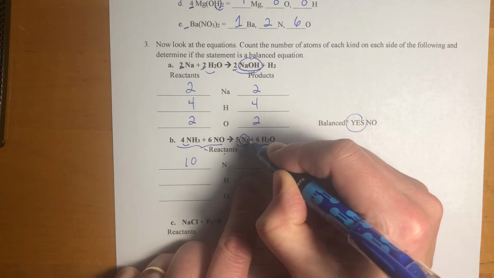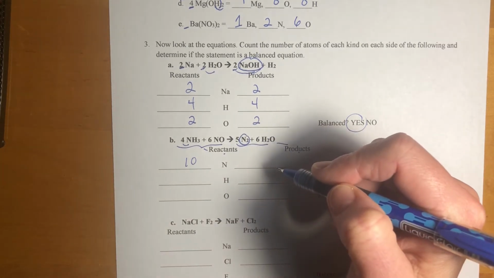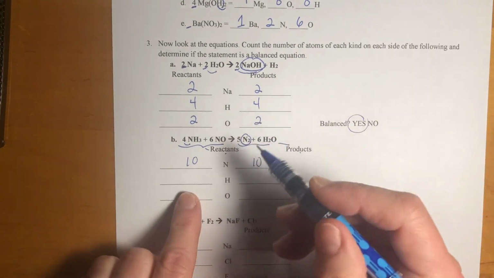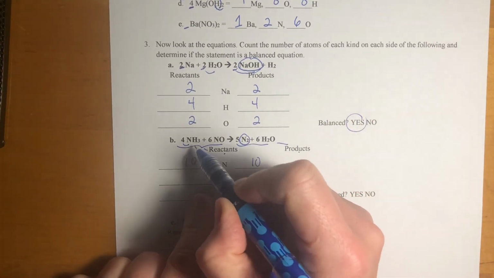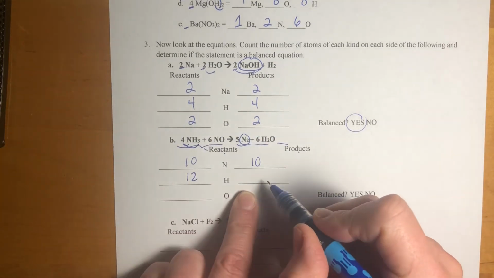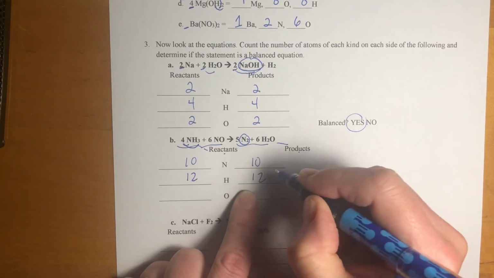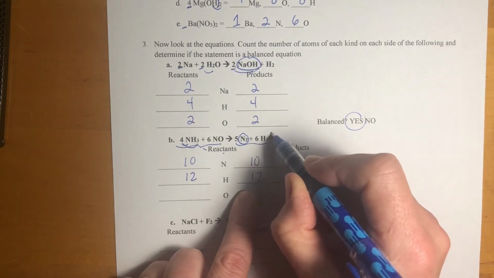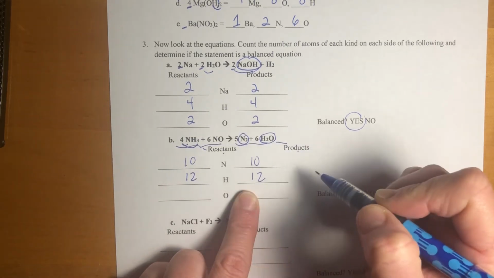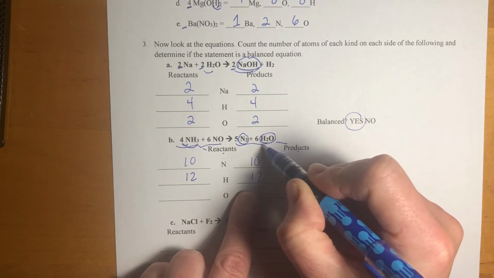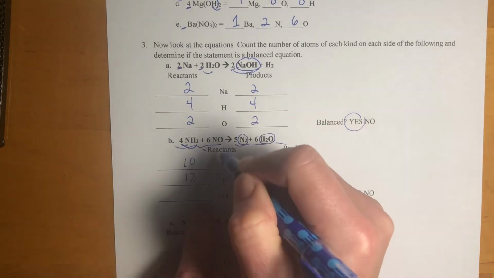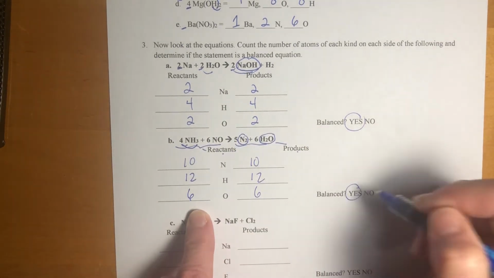Again, there's a diatomic molecule. Nitrogen's always written as 2, and there's 5 of them, so there's 10. Hydrogens on this side, there's 12, because that 4 multiplies through with the 3. And the hydrogens on this side, there's also 12. 6 times 2, because this reaction produced 6 water molecules, which means 12 hydrogens, but only 6 oxygens. And on this side, there's also only 6 oxygens. So yeah, this one's balanced.